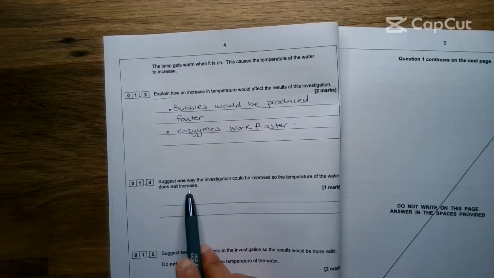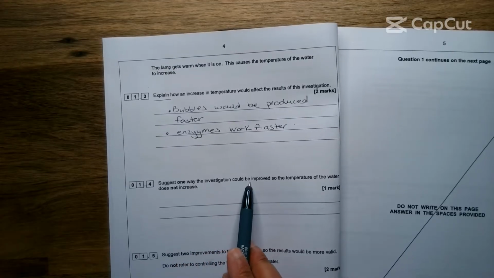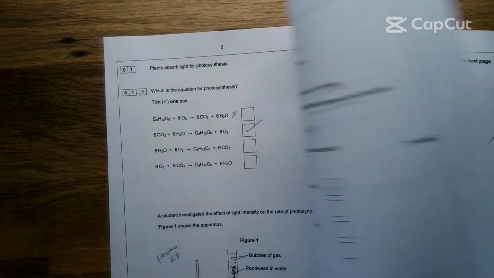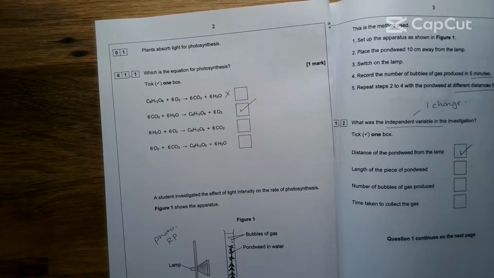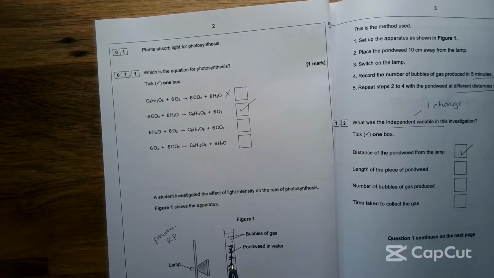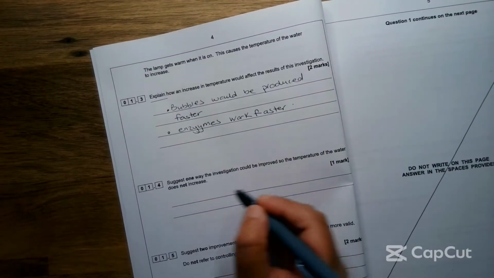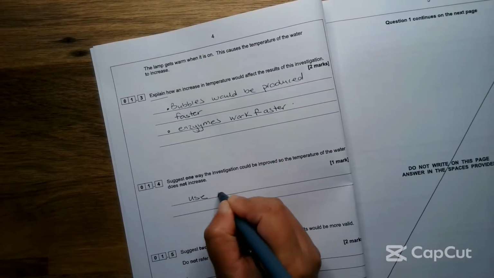Suggest one way the investigation could be improved so the temperature of the water does not increase. So if you go back and look at the setup, when that lamp is on, that water surrounding the pondweed is going to get warmer. So how do we stop that from happening? You can use an LED lamp, which is the easiest option.